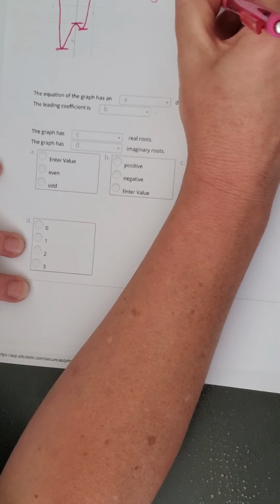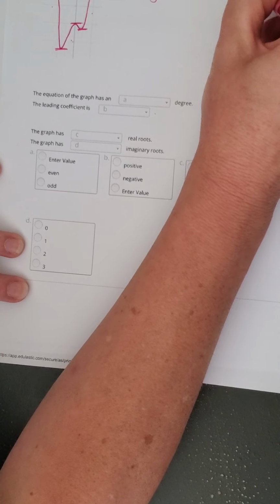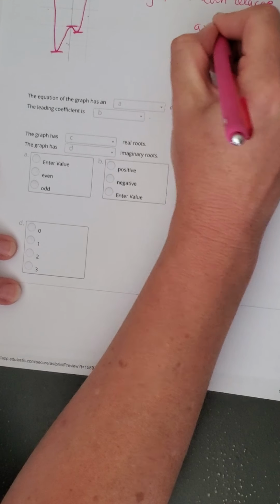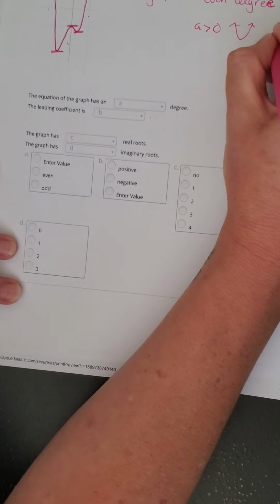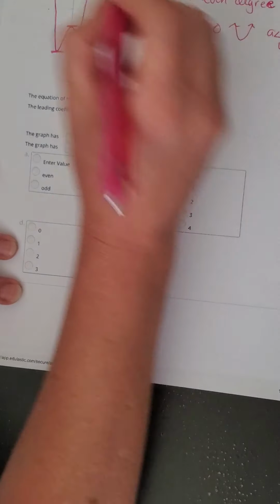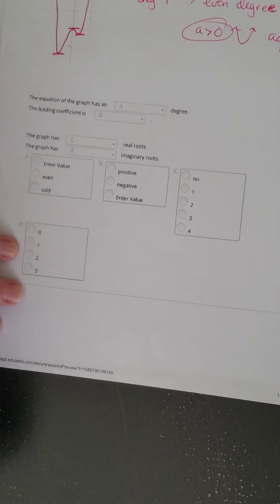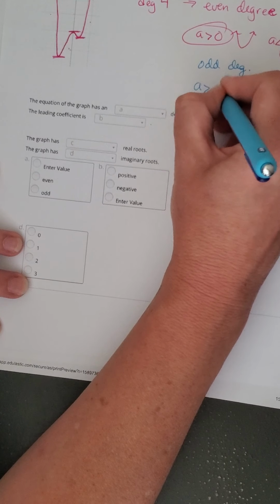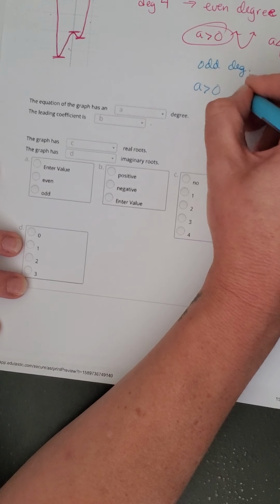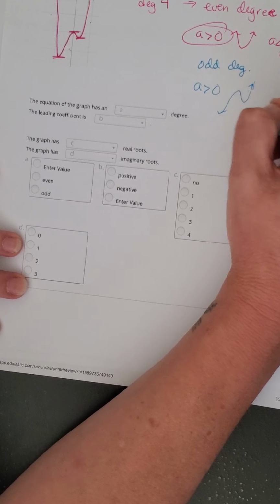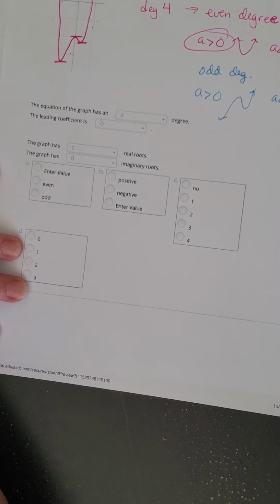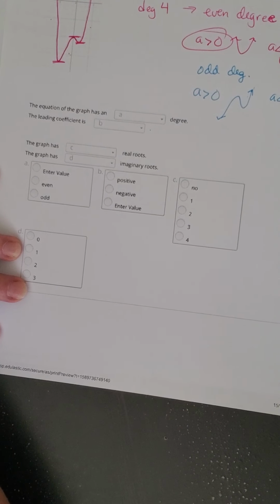If it's an even degree, which it is, we have 2 cases, right? Either A is positive, which means it's up, up end behavior, or A is negative, which means it's down, down end behavior. Well, our end behaviors are up, up, so A must have been positive. Now, if we had an odd degree, if A is positive, it will start off negative and go upward. If A is negative, it will do the opposite. So you need to know those 4 cases.